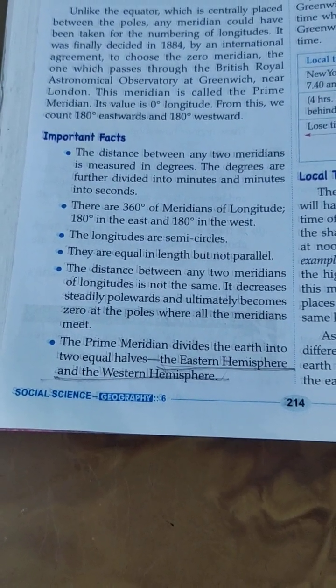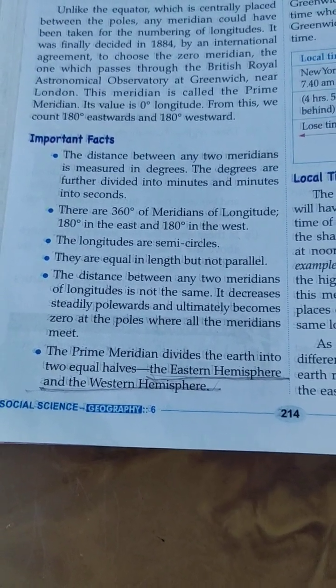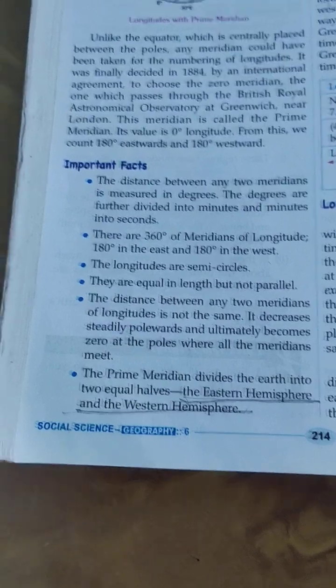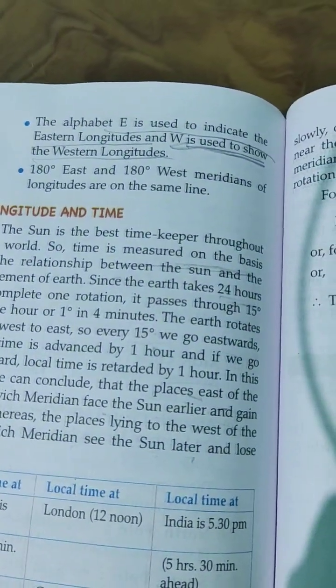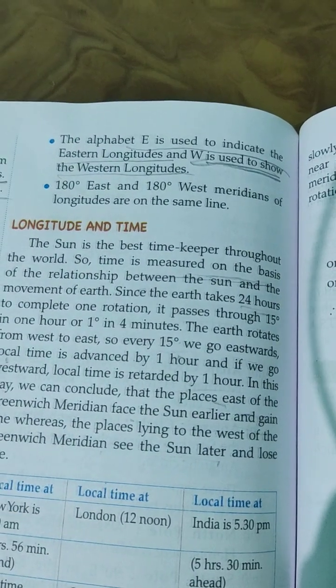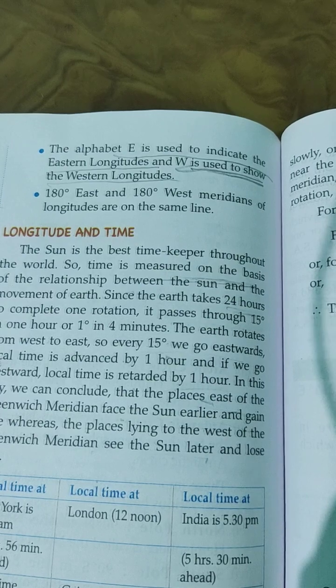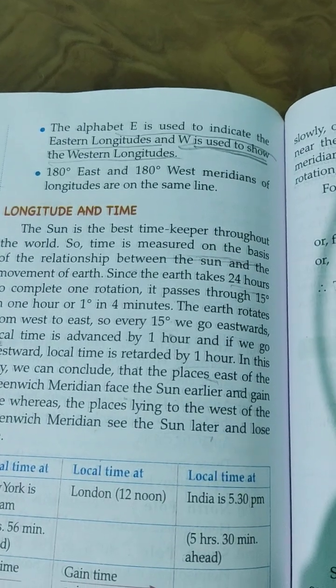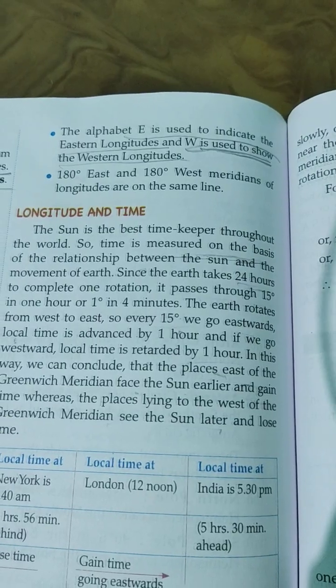The prime meridian divides the earth in two equal halves, that is, the eastern hemisphere and the western hemisphere. The alphabet E is used to indicate the eastern longitudes and W is used to show the western longitudes. 180 degree east and 180 degree west meridians of longitudes are on the same line.